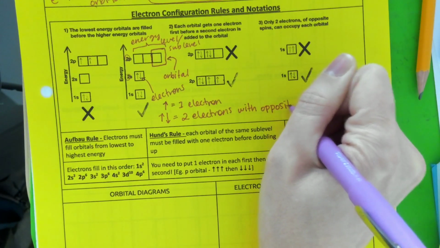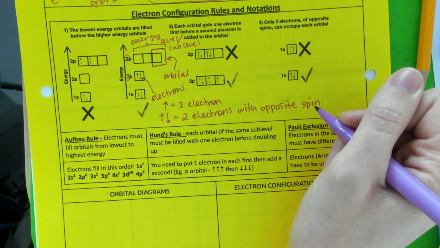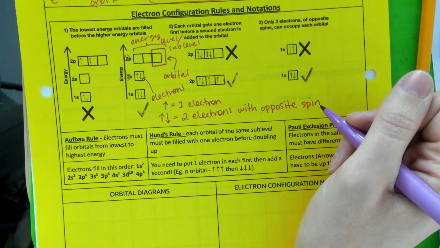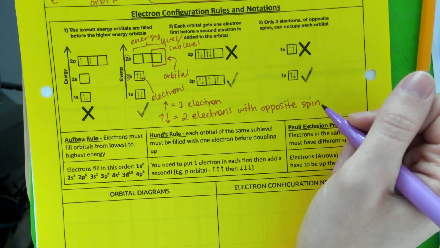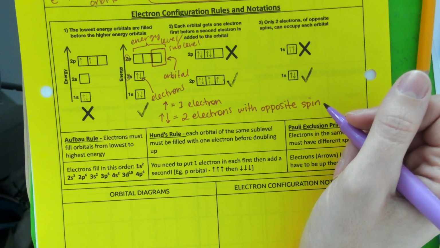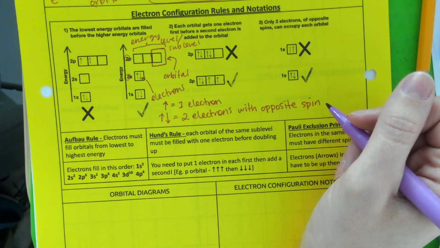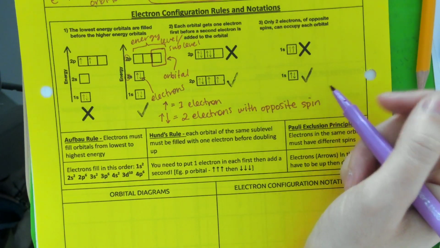This isn't spin like a planet spins, but spin is a word that is used to describe a very specific property of an electron, but it isn't actually like spinning on an axis like the planet, or like spinning a basketball on your fingertip. It's a little bit different than that.